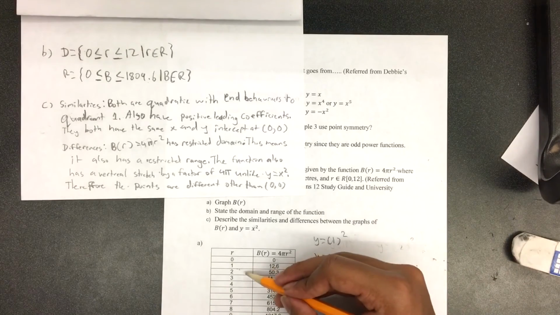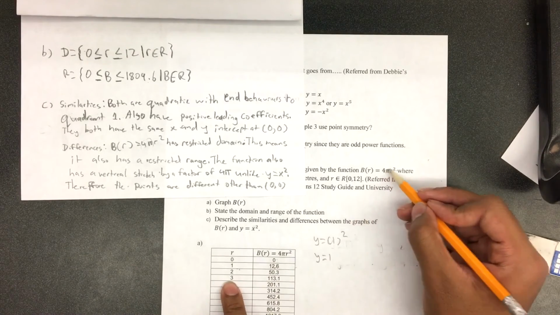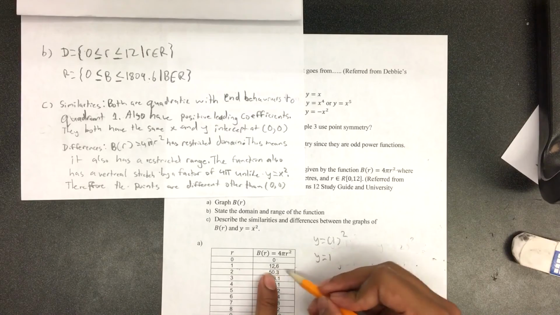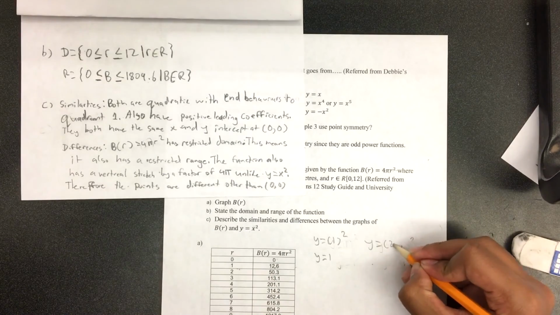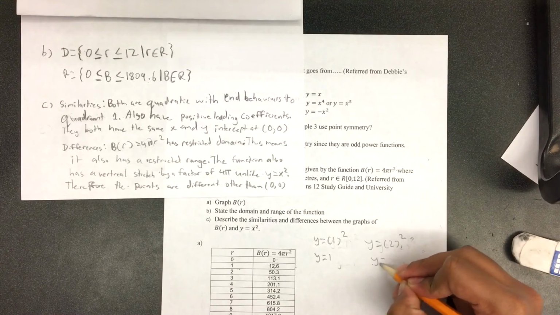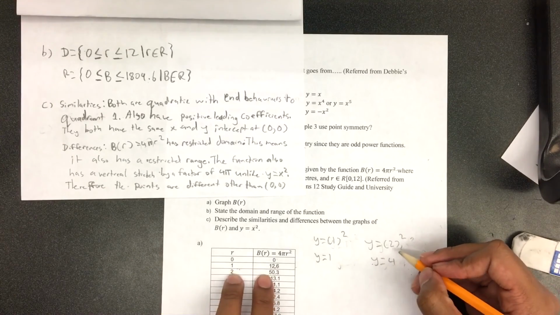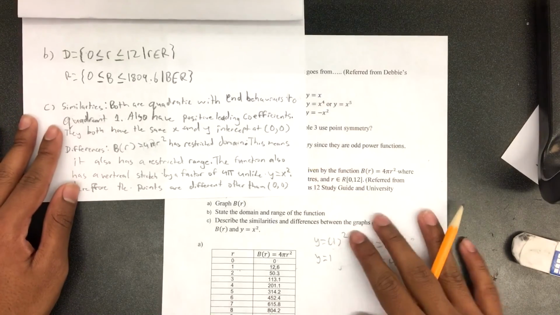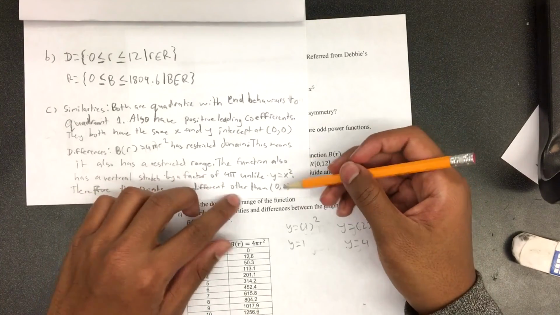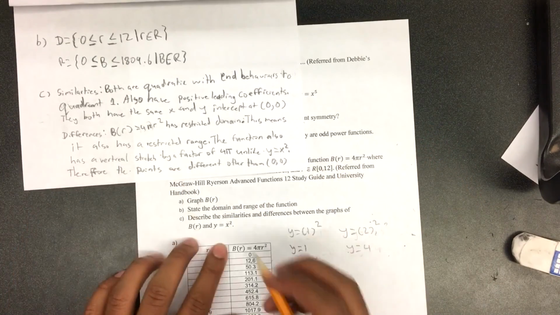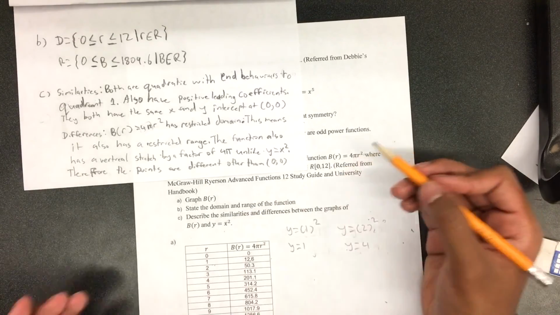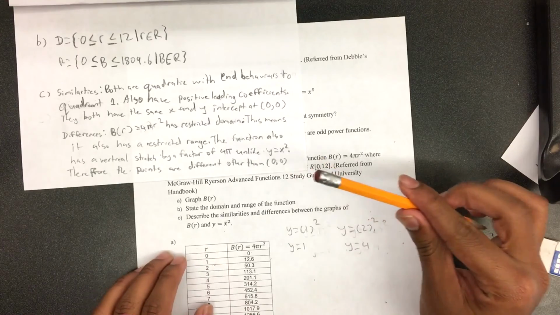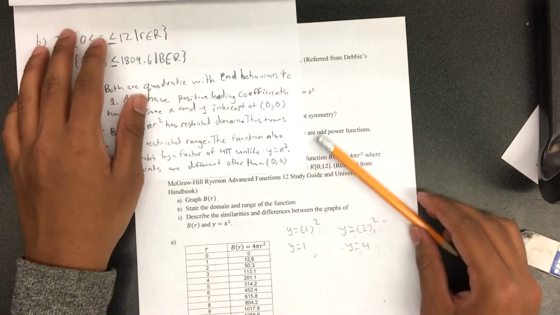If I do it again, for 2, when it's plugged into 4 pi r squared, it gives you 50.3. Whereas if I plugged it into x squared, it would give me y equals 4. Another point that's different. That's why I said the only point that is the same is 0, 0, because when I plug in 0 in this, it's just 0, and same for here. And that concludes 1.1.